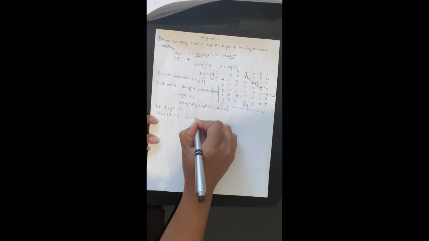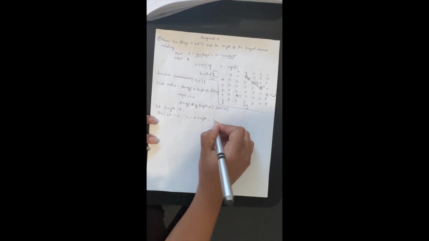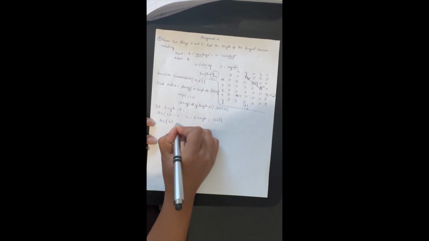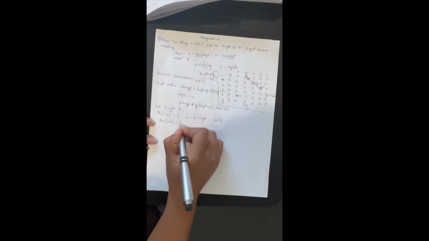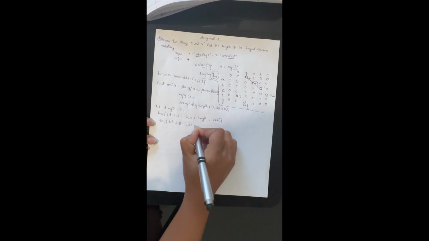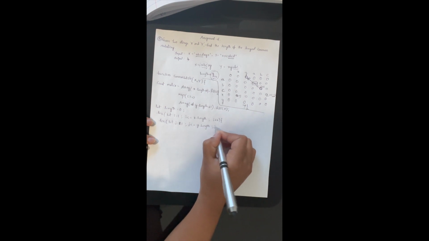Then I equals to 1, I less than x dot length, I plus plus, and for the second string I am using another for loop which starts from index 1, j less than y dot length, j plus plus.